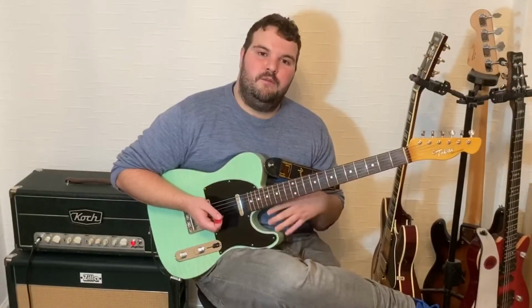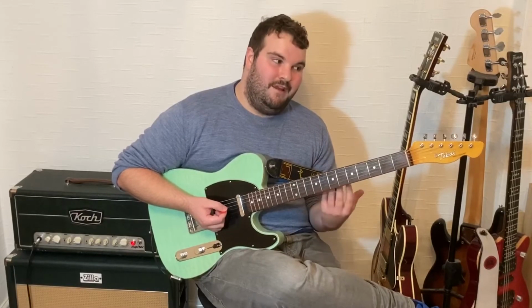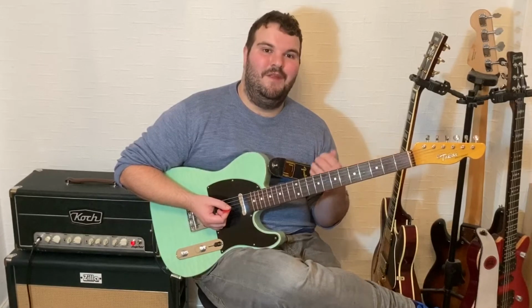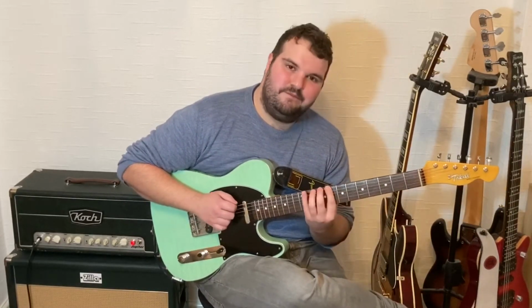So notice that all these minor type scales start with the first finger. So if you ever get lost, remember the major type scales, say the major scale, Lydian and Mixolydian, start with your second finger. The minor type scales start with your first finger. So now we just played Phrygian.